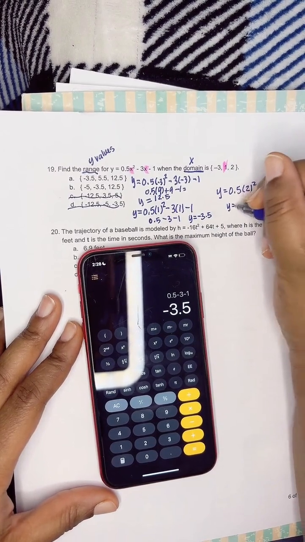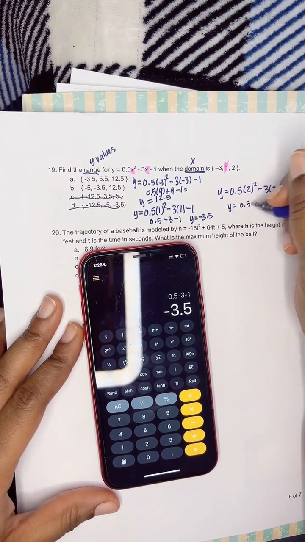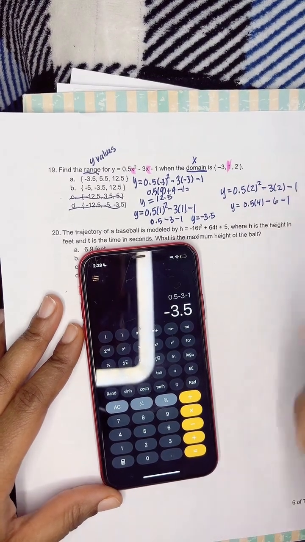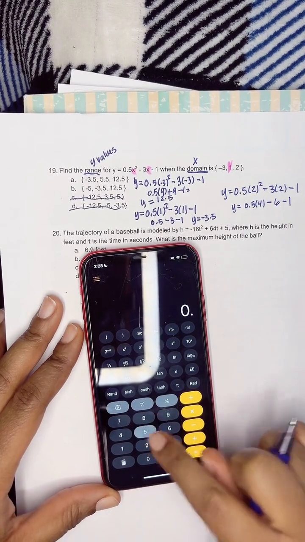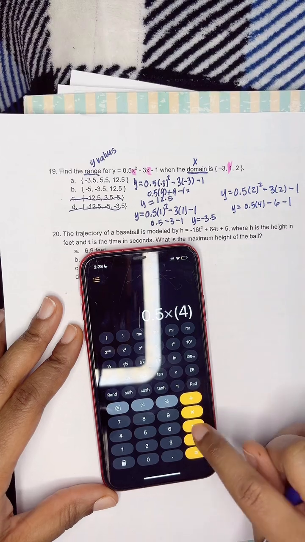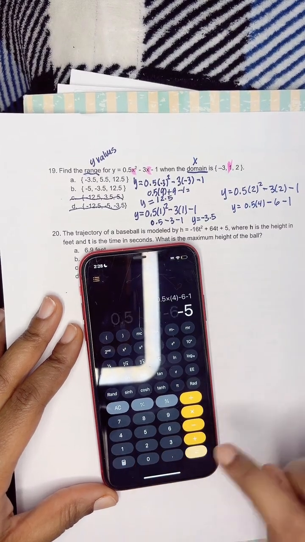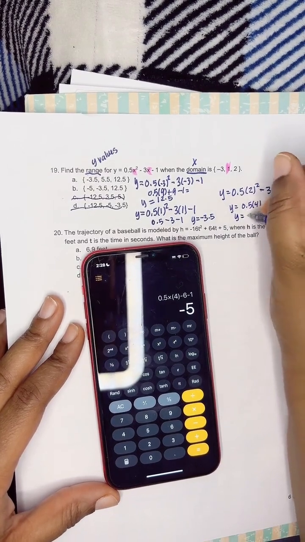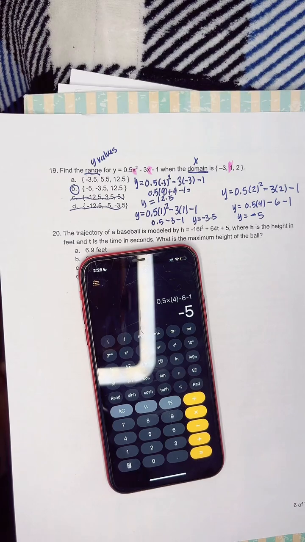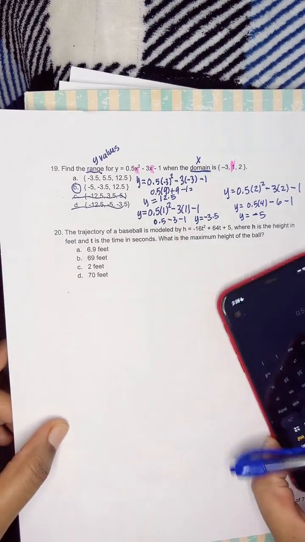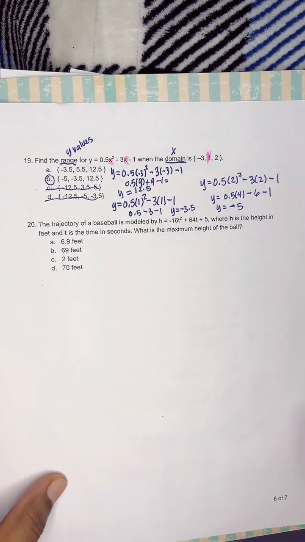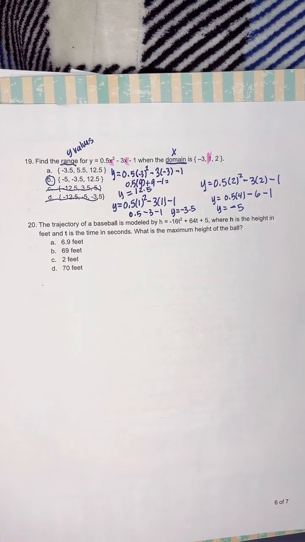So Y is going to be 0.5 times 4 minus 6 minus 1. So 0.5 times 4, that's 2. Okay, minus 6 minus 1. And Y equals negative 5. And so B is our answer. Okay, B is the answer. It's B. Yep, it is B.